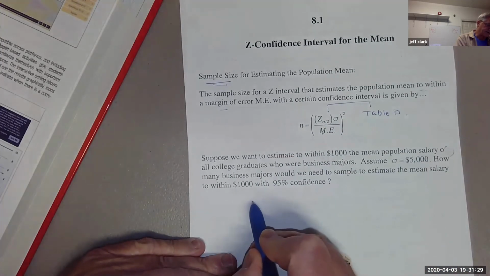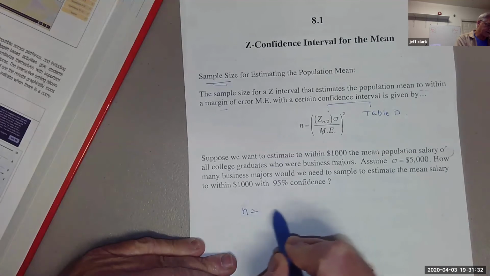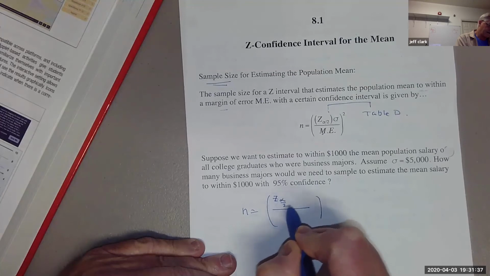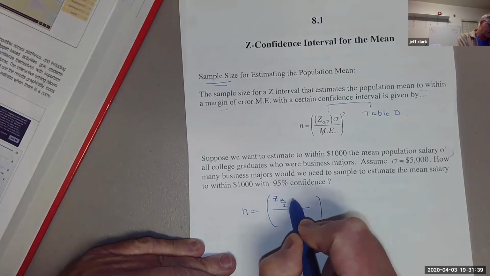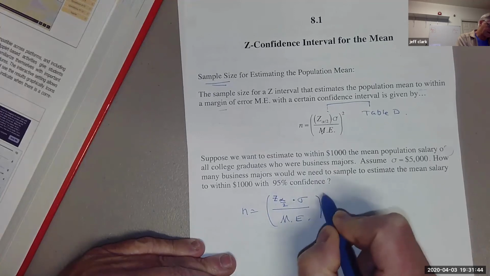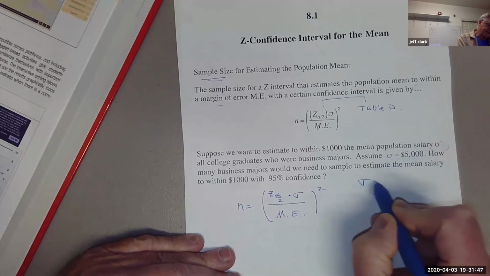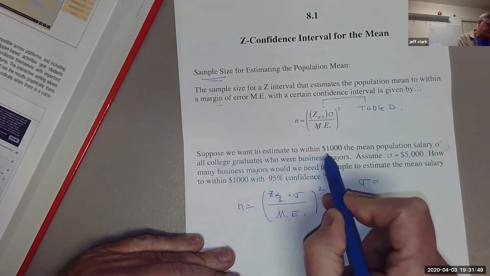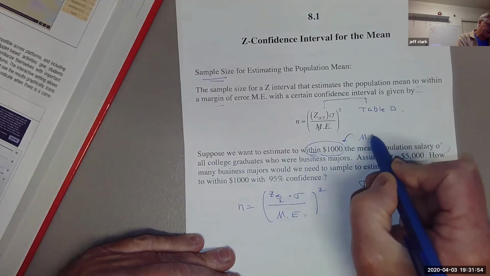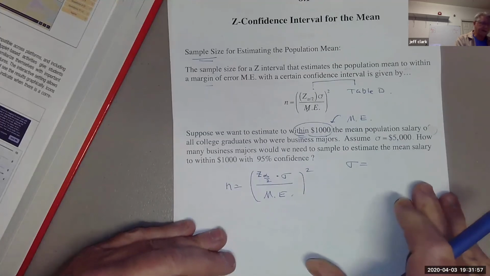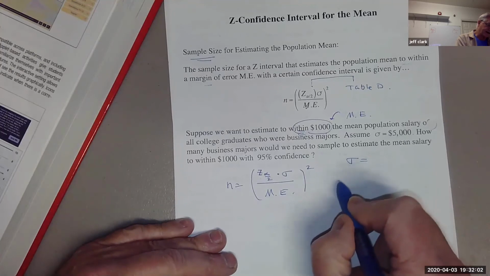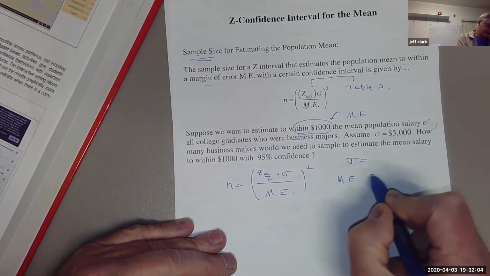So let's write this over again. N equals... so I need to know what my sigma is. Let's see. Suppose we want to estimate to within. Within, that's the key phrase, is margin of error. It's kind of the phrasing or wordy thing that you want to have your error within $1,000. So actually ME here then is $1,000.